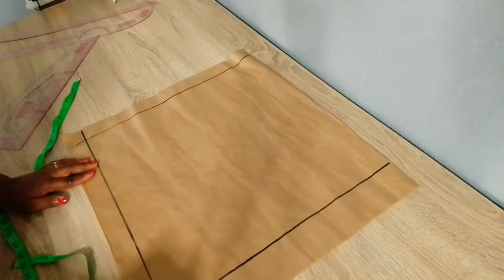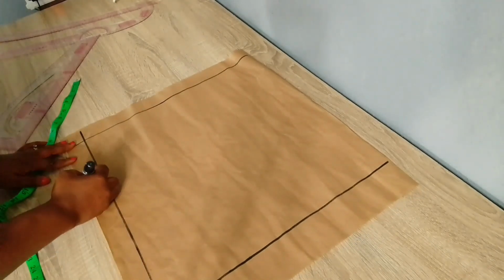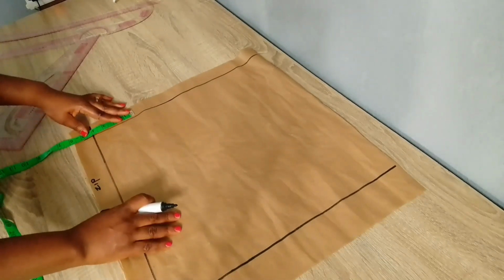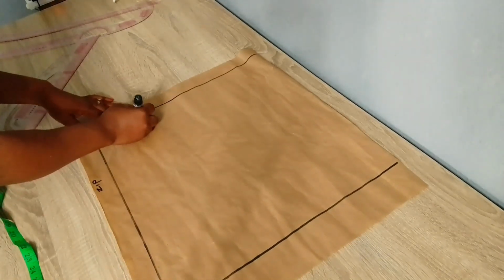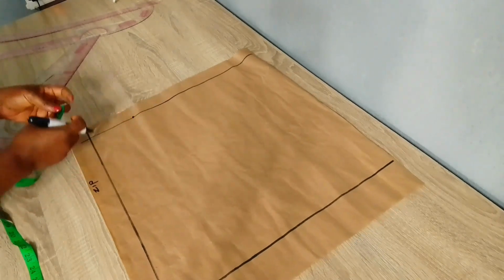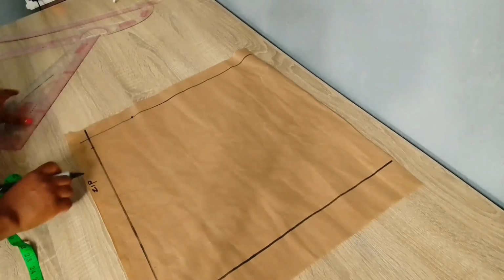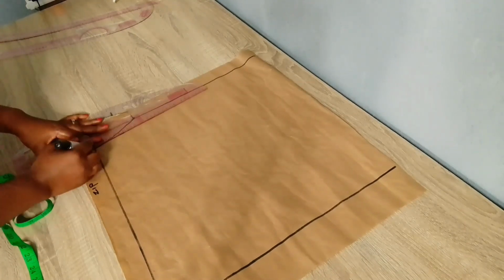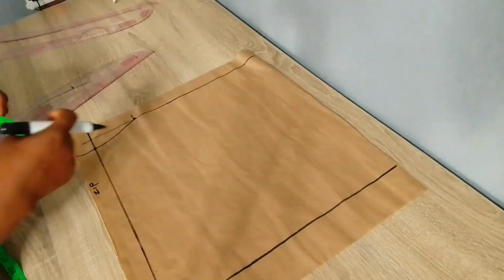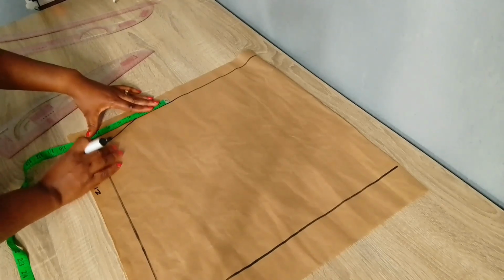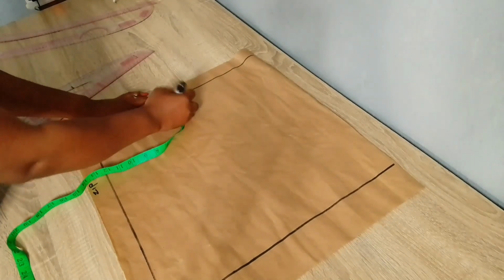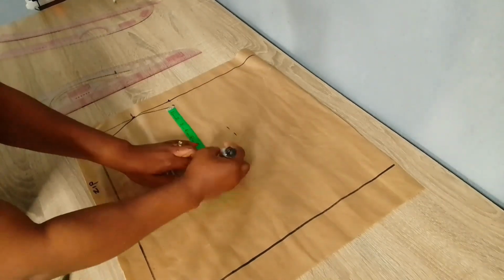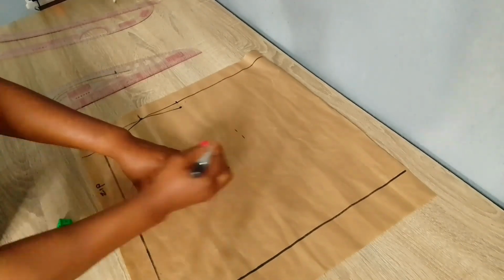So guys, I'll go ahead and draft a back pattern for this style illustration. This is the zip allowance. The difference between the front and the back is the zip allowance, like we all know. So I'll place my neckline, which is 4 inches on the shoulder line, and I came down by 1.5 inches. You can do 1 inch or 2 inches. Then I'll place my shoulder measurement divided by 2. I'll come down by 1 inch for the armhole slope, and then the same 9 inches for the armhole.